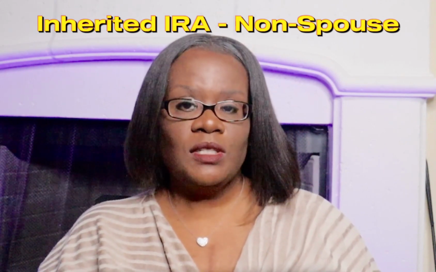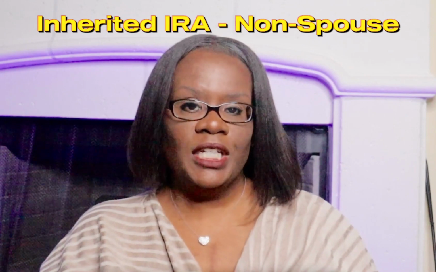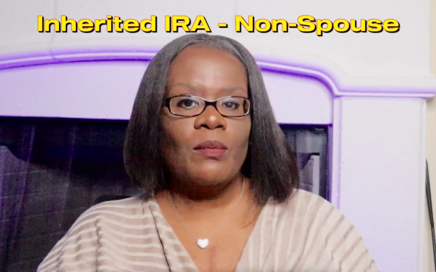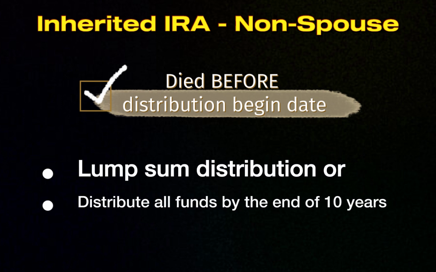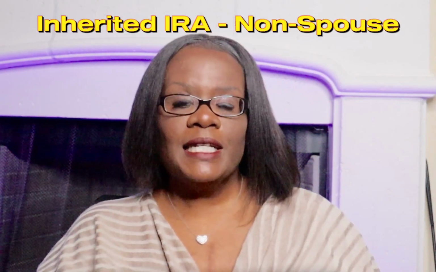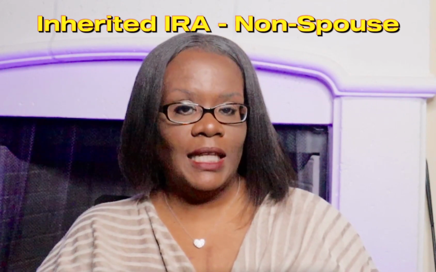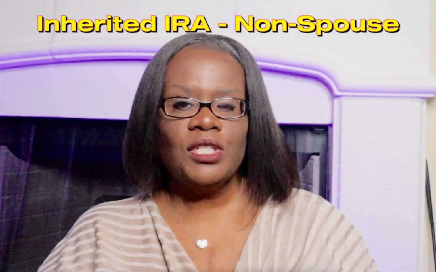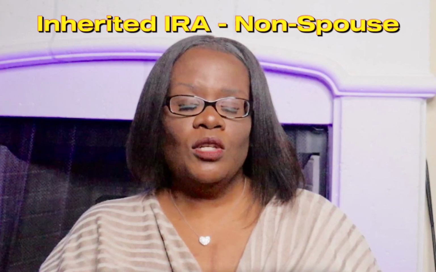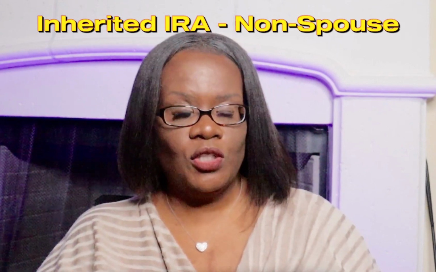If you do not meet one of these exceptions to the 10-year rule, the first thing that you should do is check to see if the original account owner was taking required minimum distributions. If the original owner was not required to take minimum distributions, then you can take a lump sum distribution and pay taxes on the amount. Or you can transfer the assets into an inherited IRA held in your name and empty the inherited IRA account within 10 years. You can take distributions at any time or wait until the last minute and take a lump sum distribution on December 31st of the deadline year. For instance, if the original owner died in 2023 and was not required to take distributions, you would not have to take annual distributions, but you would have to fully distribute the IRA by December 31st, 2033.